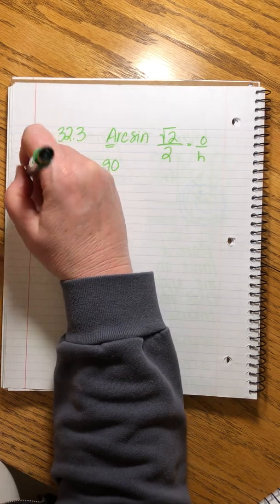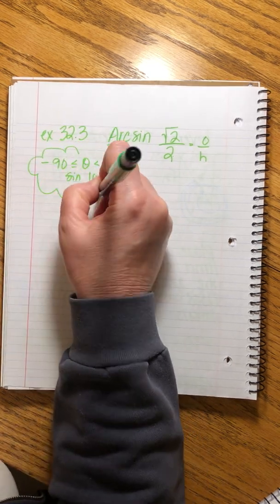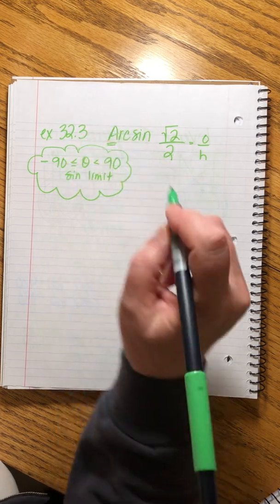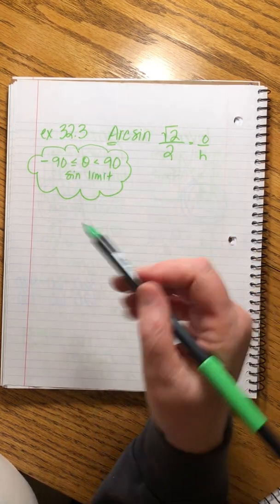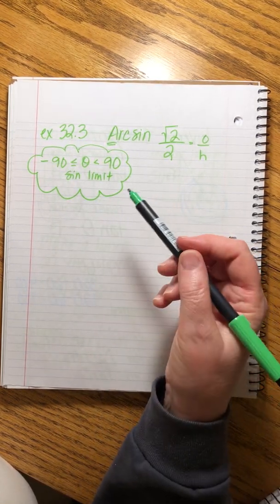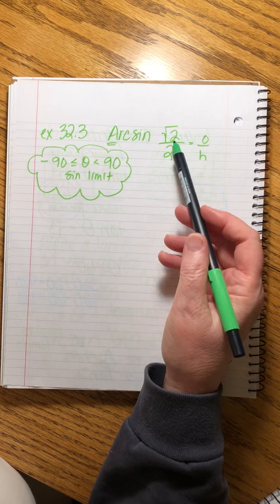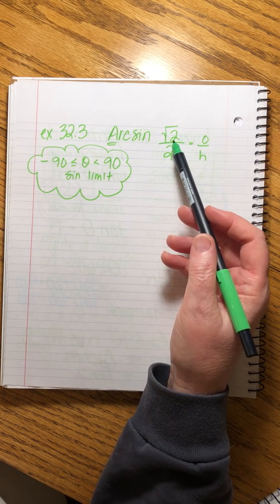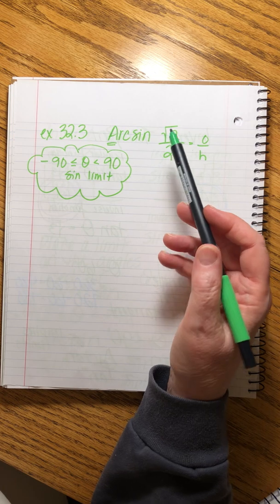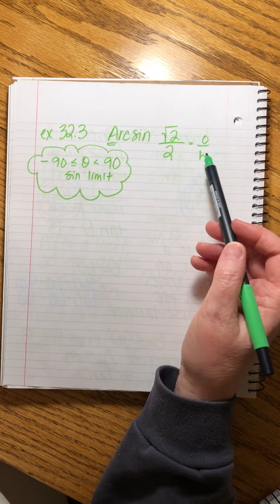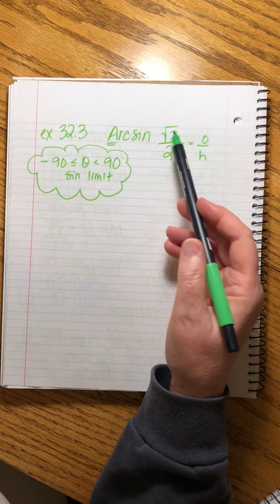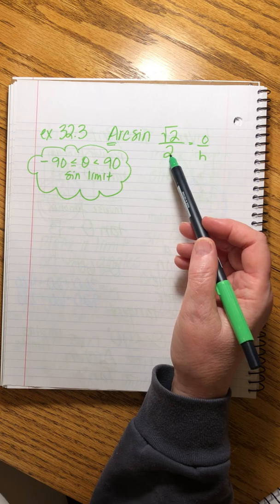Okay, and I got that off that chart we made way back at the first page of our notes. All right, so that's good news. I don't have to worry about a bunch of spinning around. Now what I have to do is figure out what triangle would give me a ratio of opposite to hypotenuse that would look something like that.